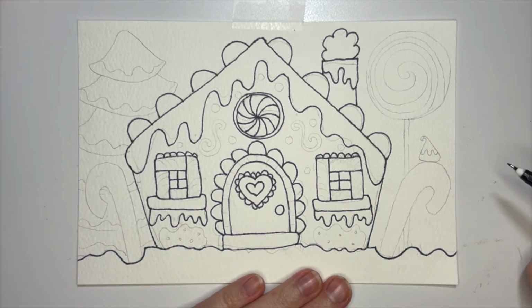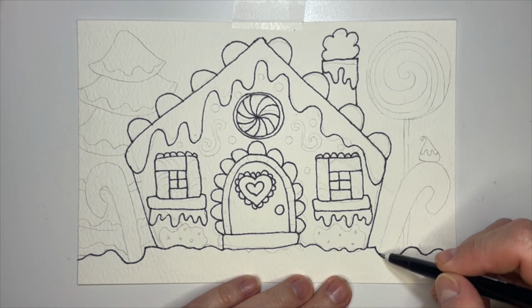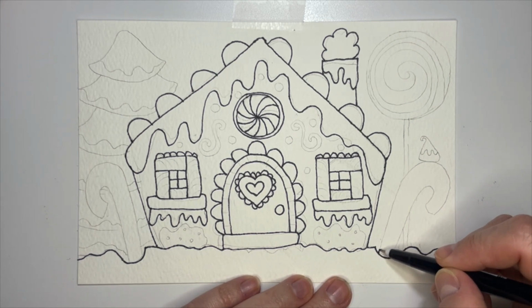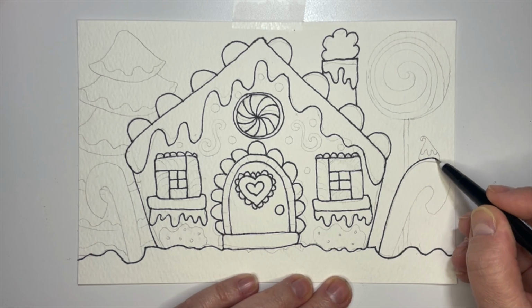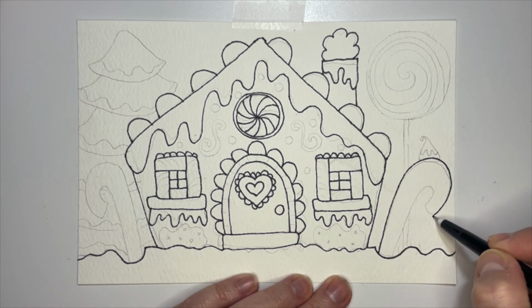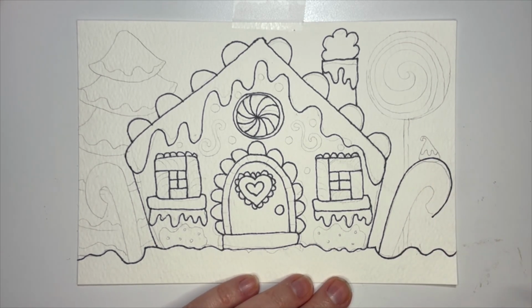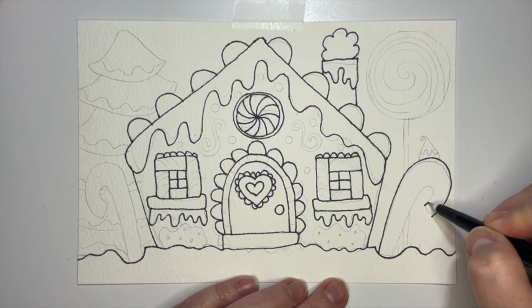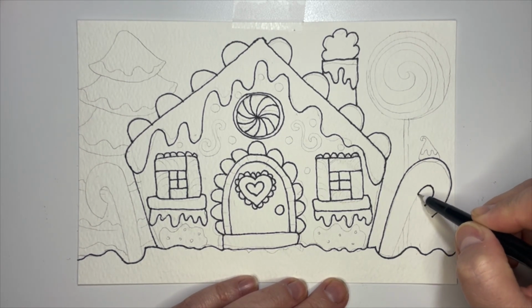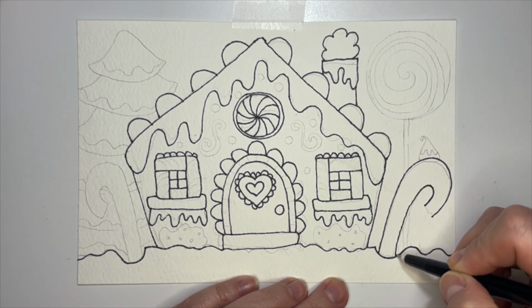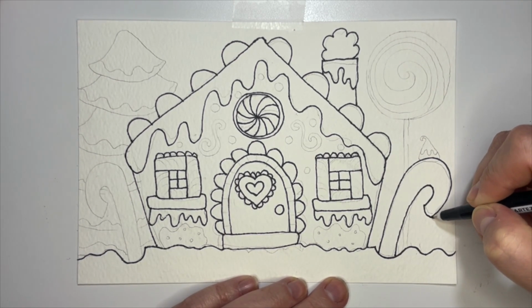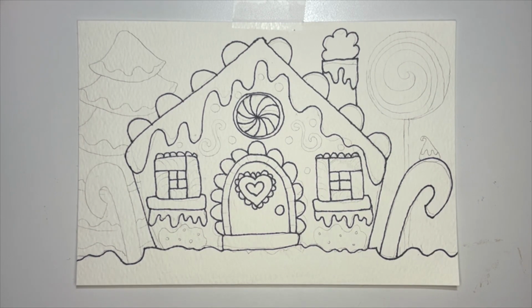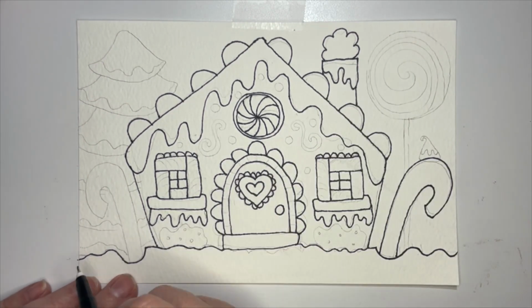We are going to add candy cane. So here I'm going to go up about to where the roof is, curve around and stop. Then I'm going to go up and around and come down. And on this edge, let's curve it out just a little bit. So there's one candy cane. And we'll do the same over here.